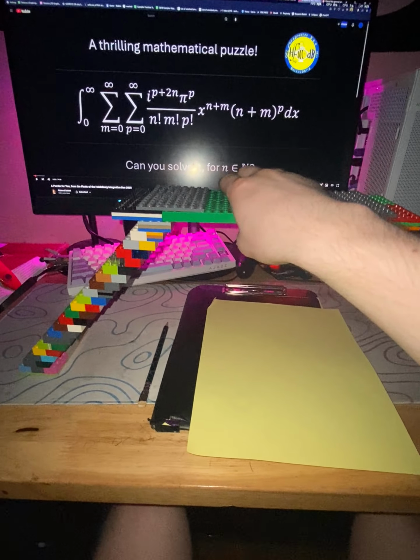Oh yeah, also I just made this thing out of Legos, just to record it. Maybe I'll work on it more, but it works, so that's good.